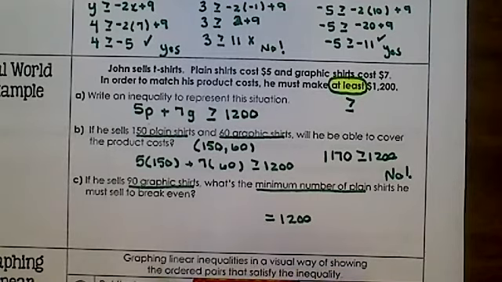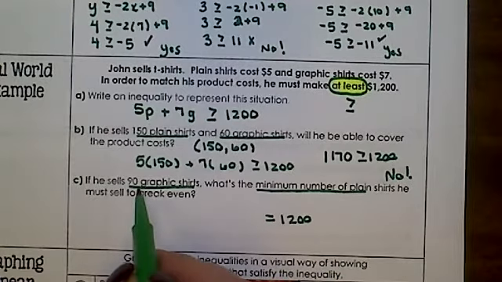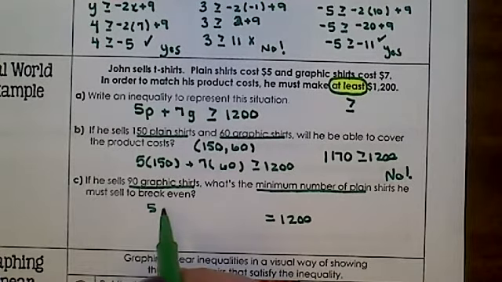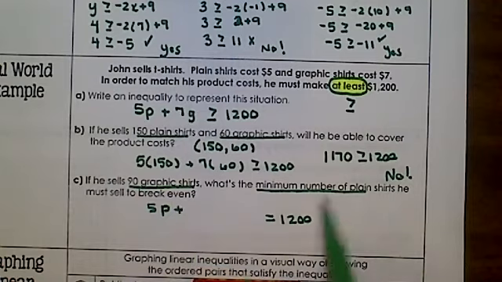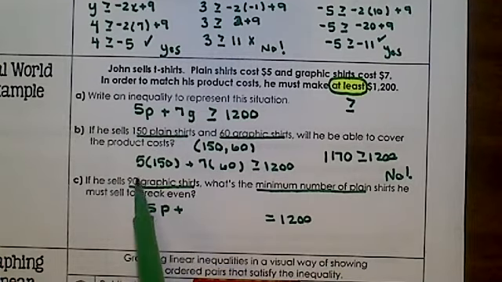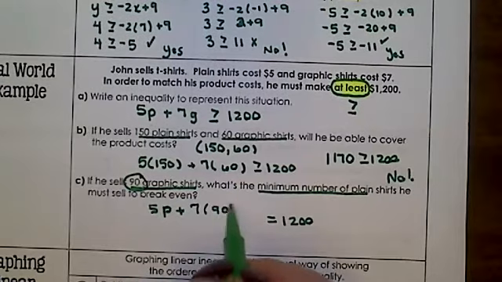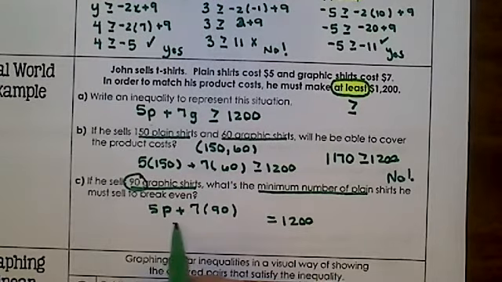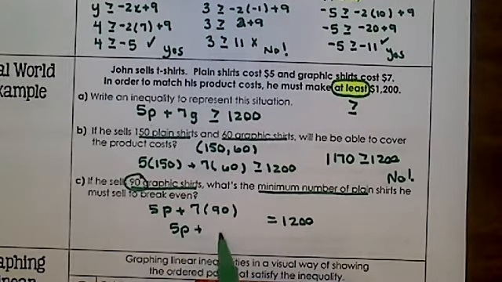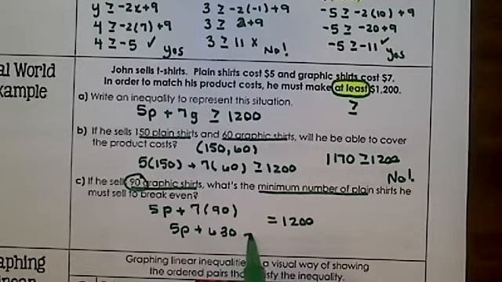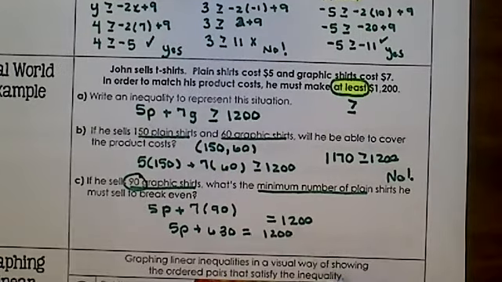Okay, so we have 5P plus, because we need to figure out the number of plain shirts. The graphic shirts we're selling 90. They are 7. So 7 times 90. So that would be 5P plus 630 equals 1200.